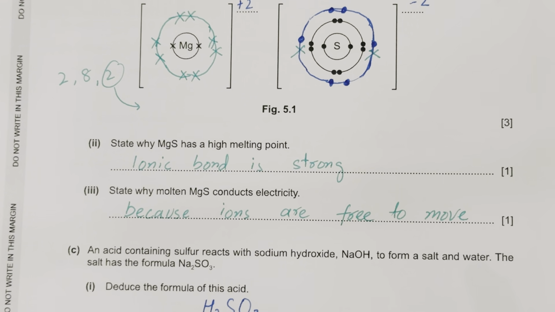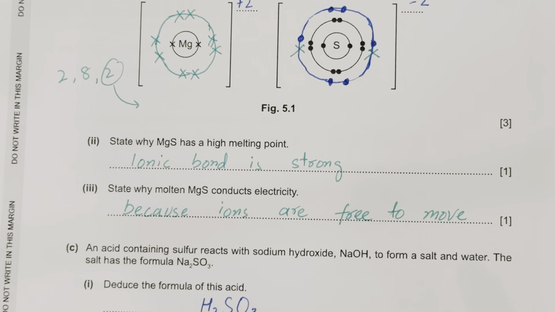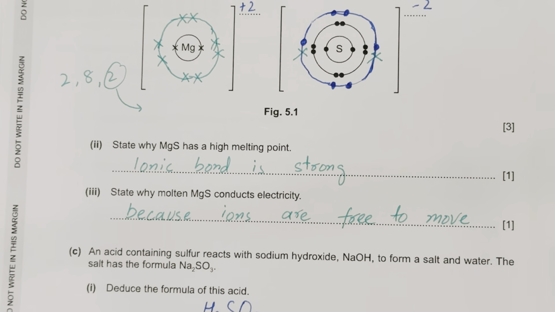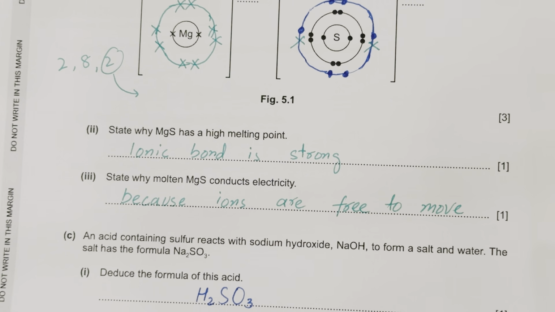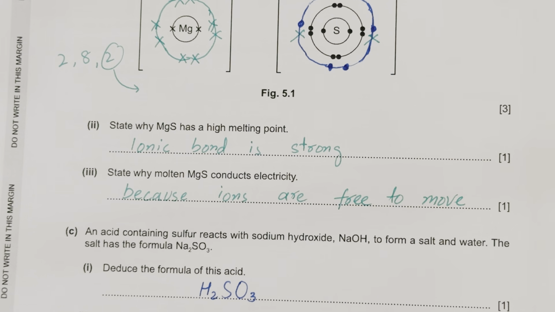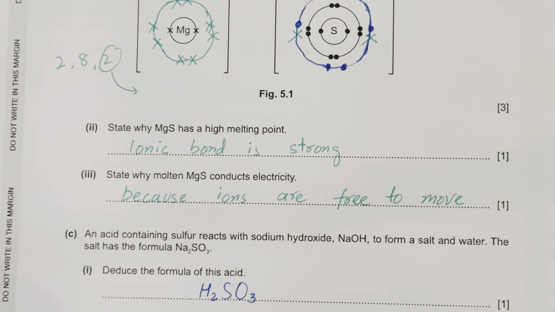State why MgS has a high melting point. Because ionic bonds are strong, so that's why they have the high melting point. State why molten magnesium sulfide conducts. Because ions are free to move. We know that ionic compounds do not conduct electricity in the form of solid, but they do conduct electricity when they are in the molten or aqueous form, aqueous solution.